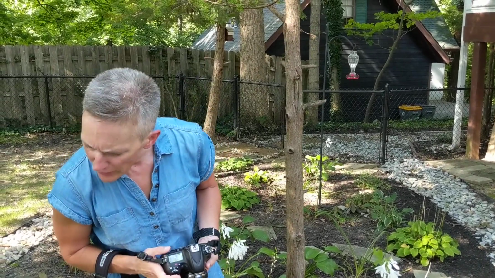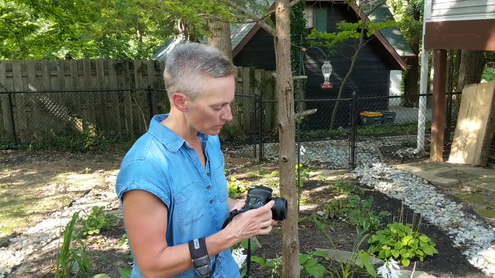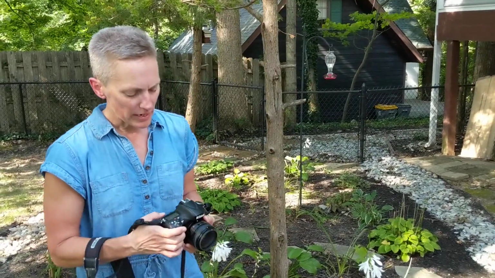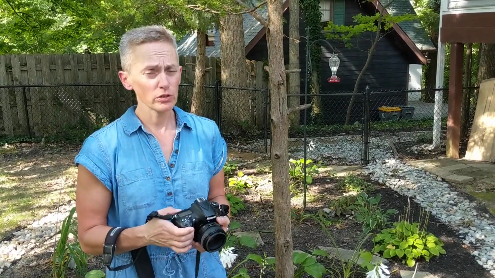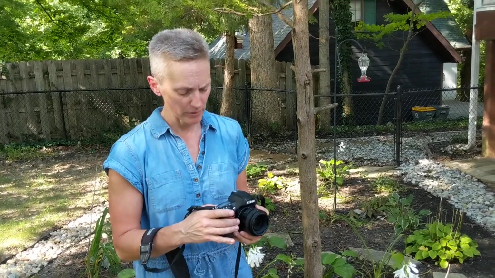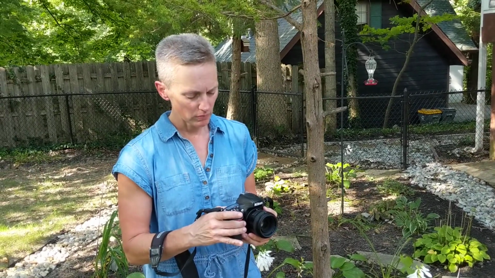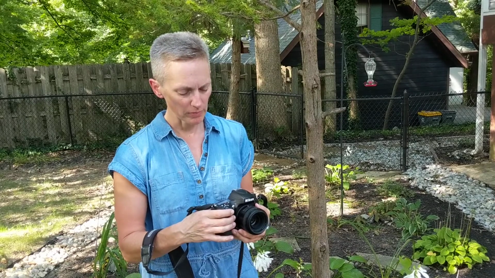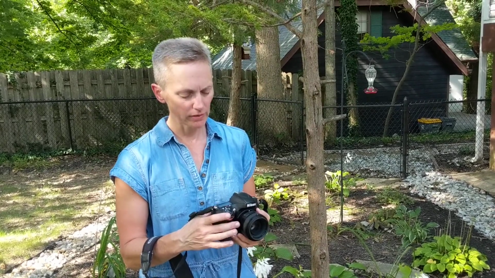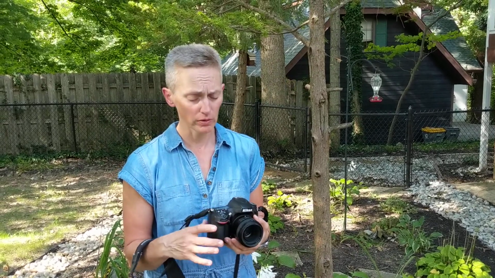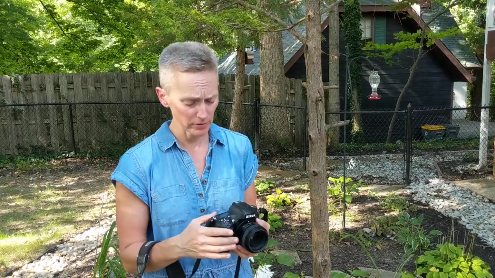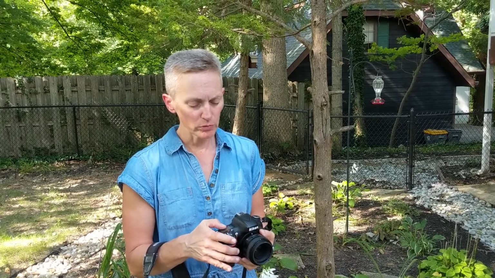Then I want you to move down to f11. So these are in stops and they correspond to each other. So you could just say, okay, I'm going to move my aperture 1, 2, 3, because I'm in 1/3 of a stop. And what I'm asking you to do is do this in full stops. So I have 3 clicks between my full stops. Now you need to move your shutter speed the opposite way.